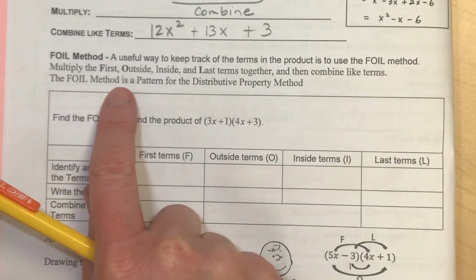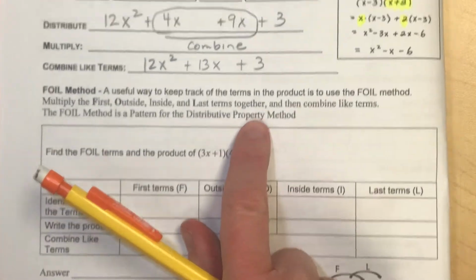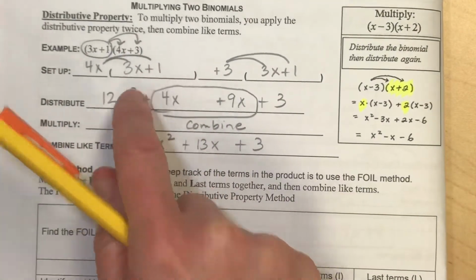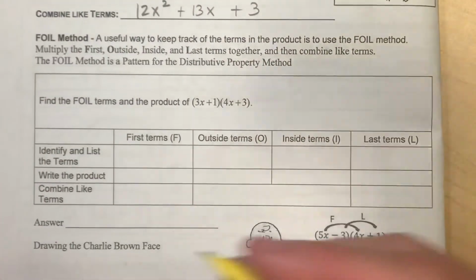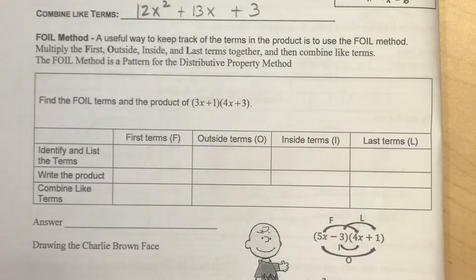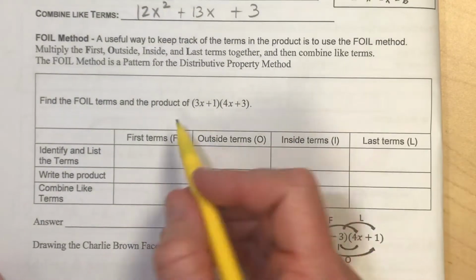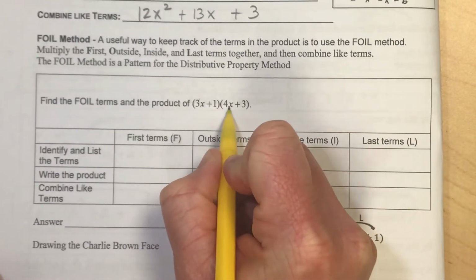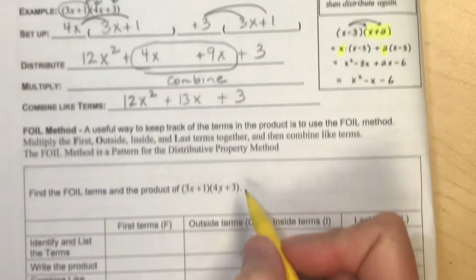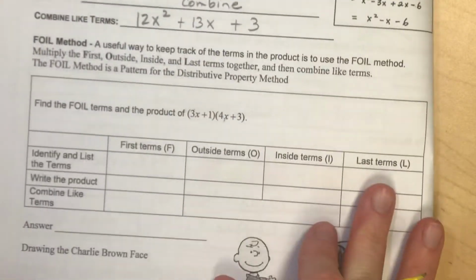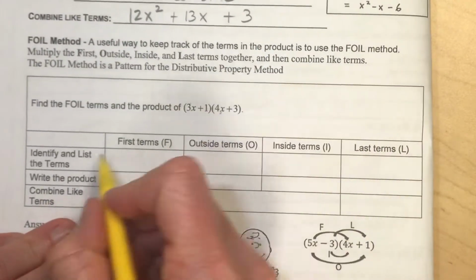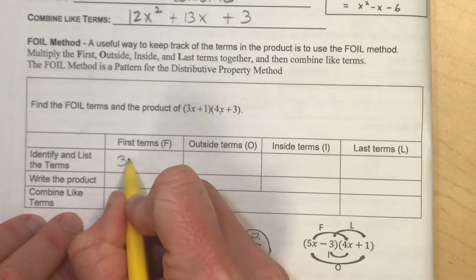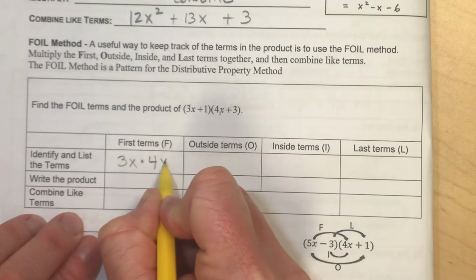The FOIL method is a pattern for the distributive property. So it's actually doing a similar thing to what we did here, but it has a name to it called FOIL. And so first, the first terms together. So the first term in this polynomial times the first term in this polynomial. I'm actually using the same polynomial that I did in my previous video. My first terms would be a 3x times a 4x.